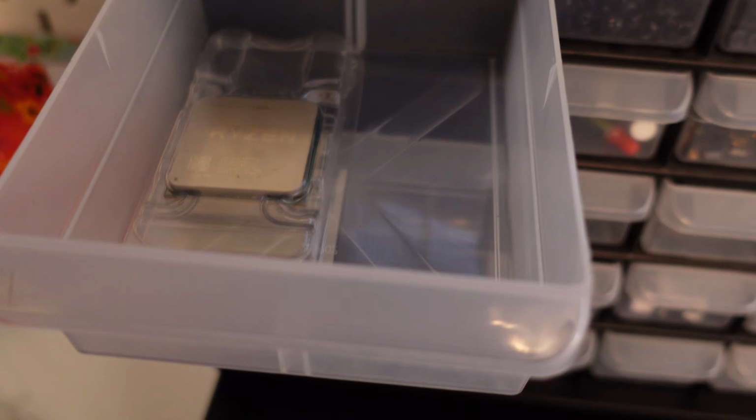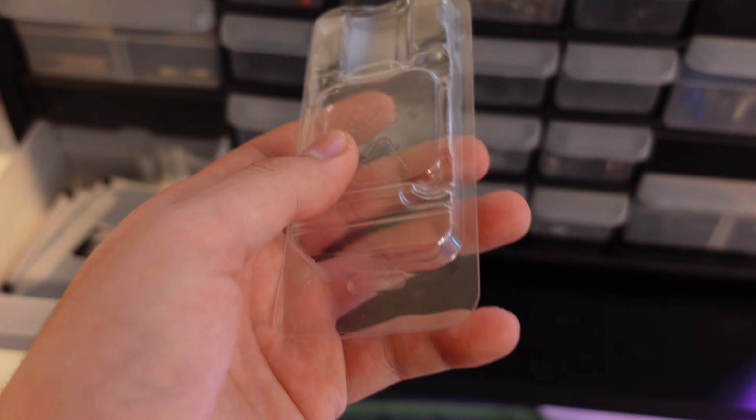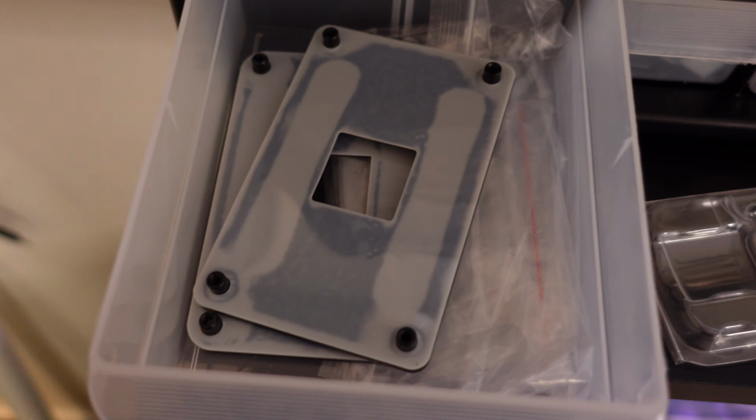This one over here, it was my RAM, but then I got this bucket. This one just has a little Ryzen CPU in there. And then this one is my Intel CPUs, not a bunch, but I have a few Intel CPUs. And this one, it's a little protective cage for Ryzen processors and more AM4 mounting backplate.